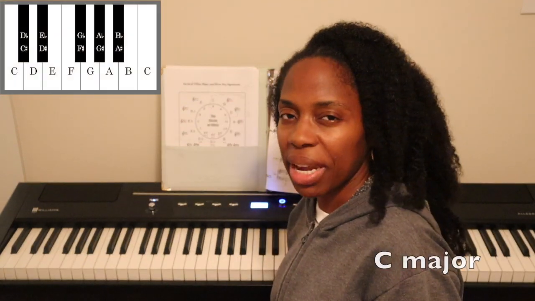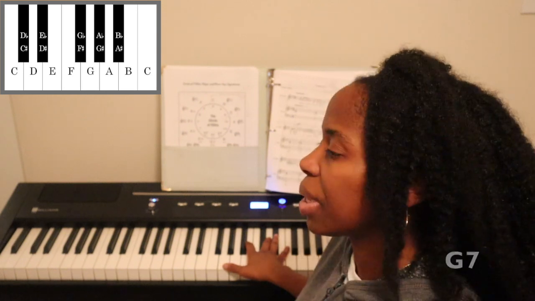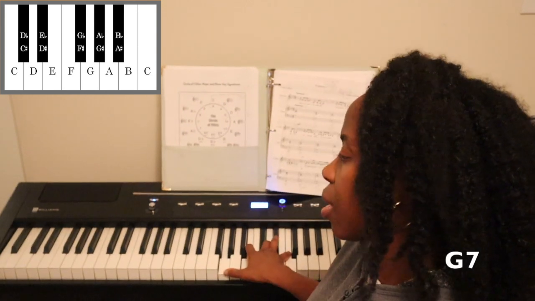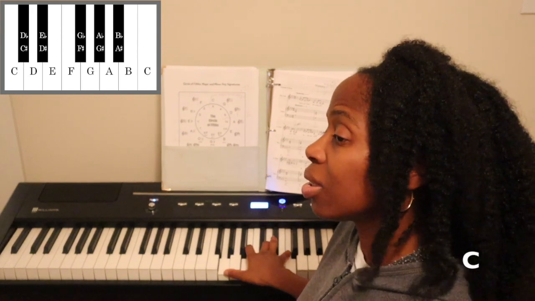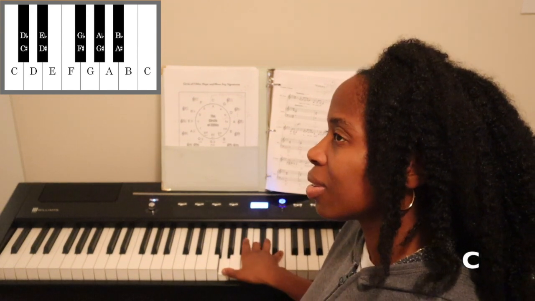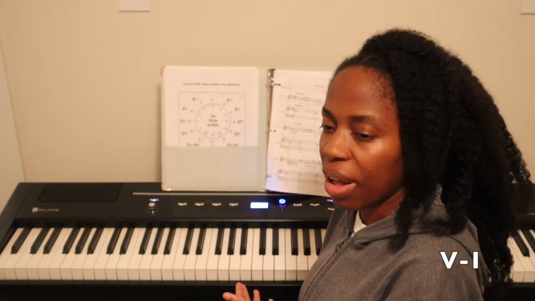I'm going to play the tension chords so that you can hear how they want to resolve. We're in the key of C major. The 5 chord, or the dominant 7, so that was 5 to 1. Tension chord 5, resolving to the home chord 1.